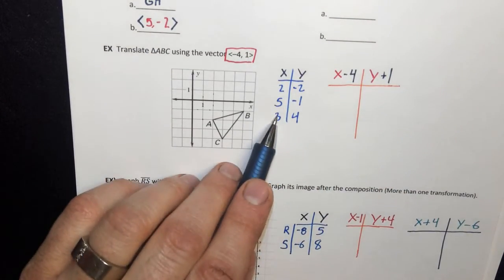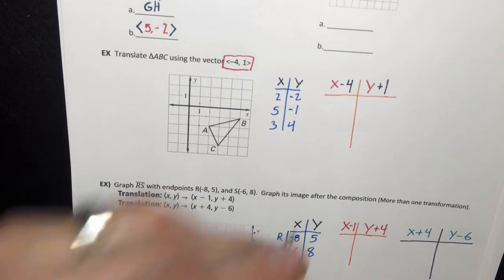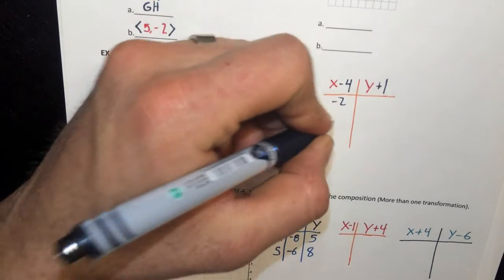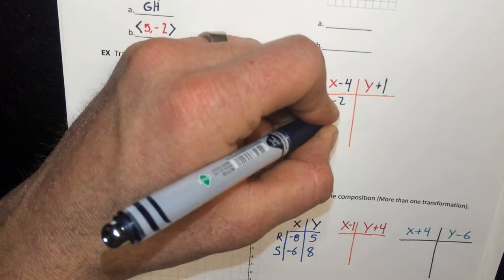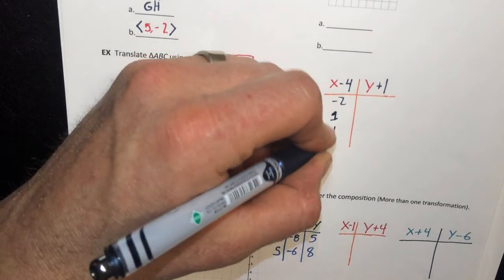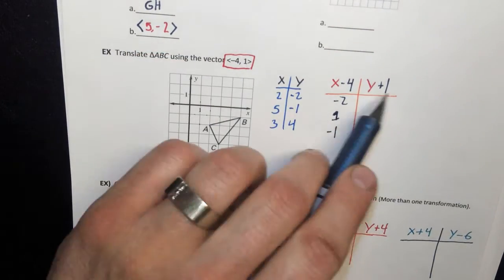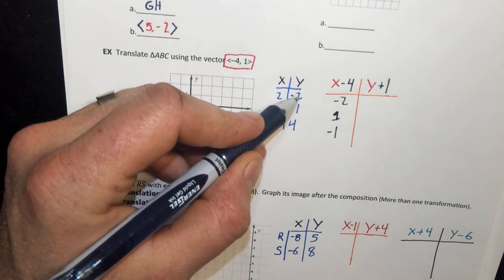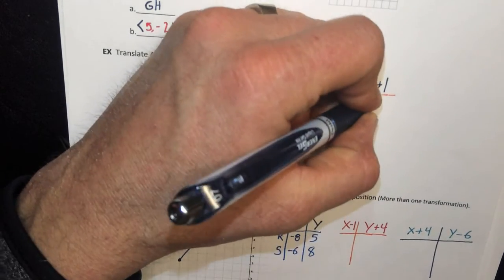So I can take these x values and simply subtract 4 from them. 2 minus 4 is negative 2. 5 minus 4 is going to be 1. And 3 minus 4 is going to be negative 1. There's the negative 1. Sorry about that. Then for our second one right here, we're going to do the same kind of thing. We would add 1 to each of these.